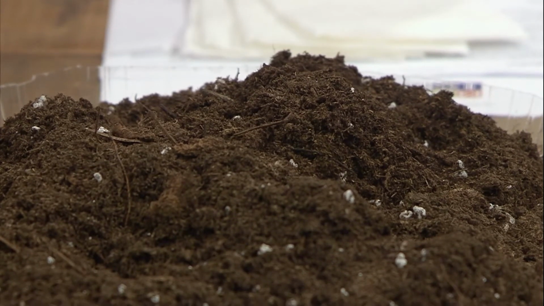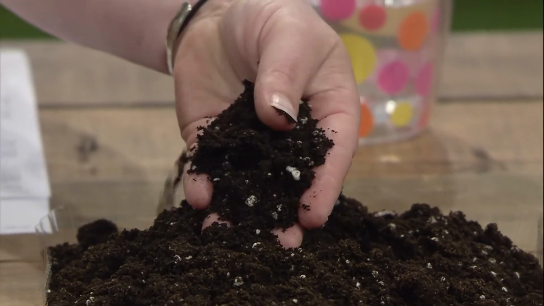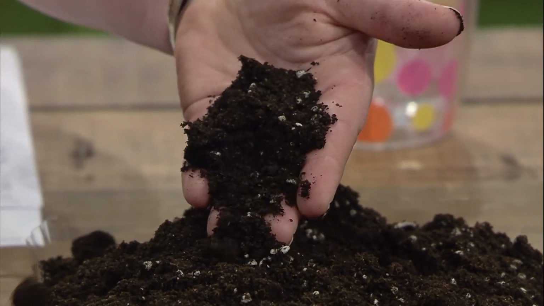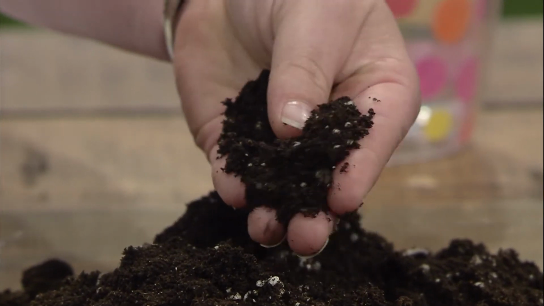Depending on what you're doing, you could use a succulent mix for your cactus, but if you've been out there shopping, you will notice that they even have a specialty mix for cactus. You can see this one is much darker in color, and it actually has a heavier feel to it than the other one did.